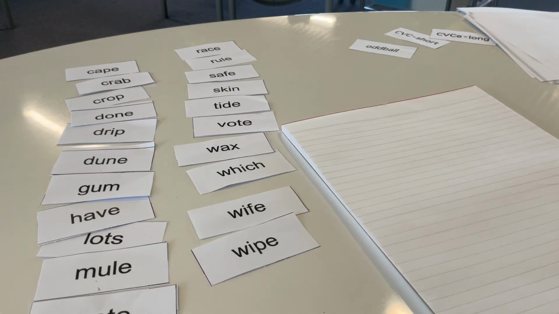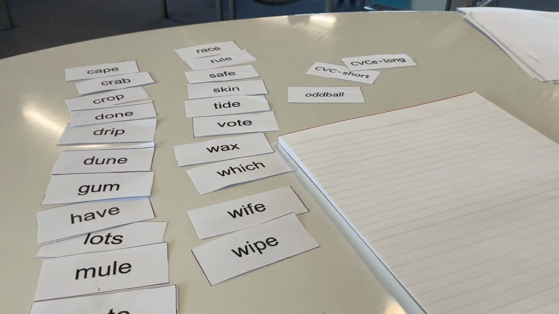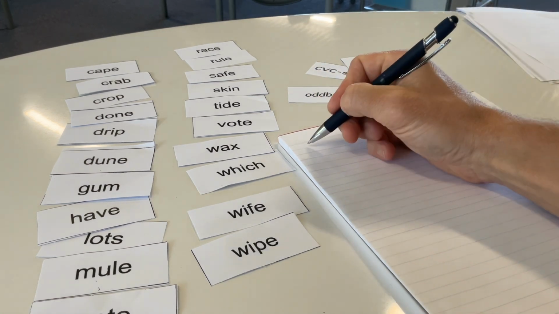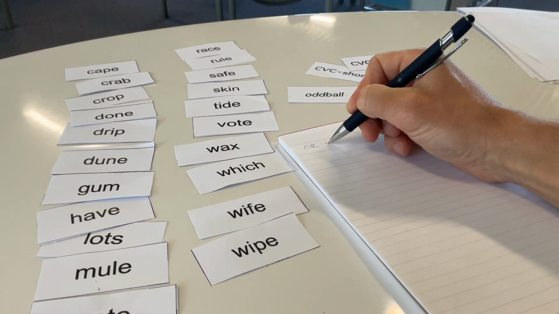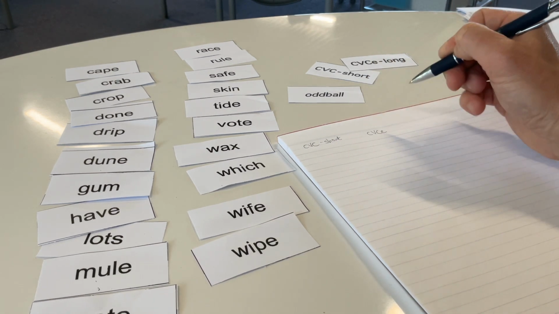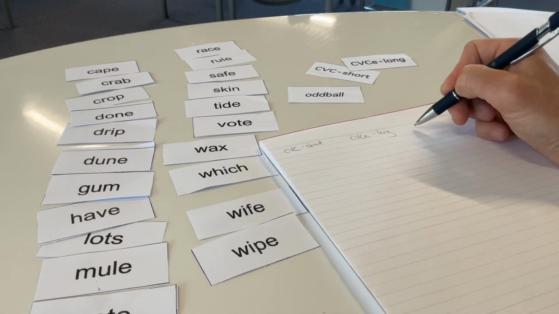A very important type of sort is a blind sort, which is where I don't get to look at the words, I only get to hear the words. So I'm going to start by writing my groups, my categories, their headings at the top of my page. So I've got consonant, vowel, consonant, short sound, consonant, vowel, consonant with an E, long vowel, and an oddball.